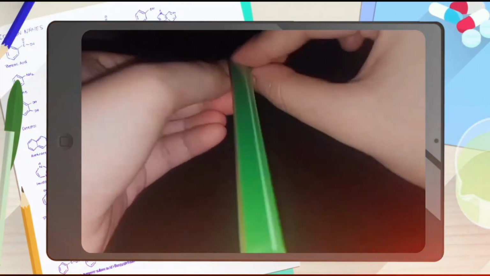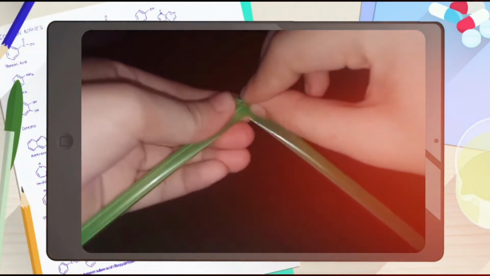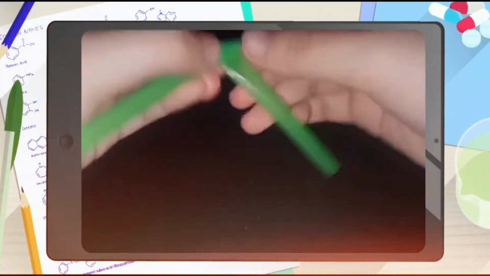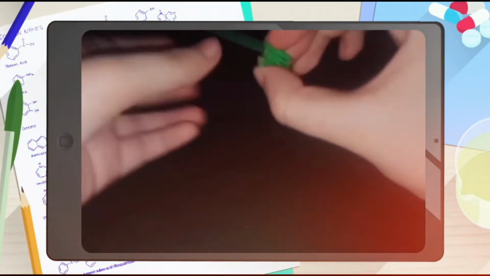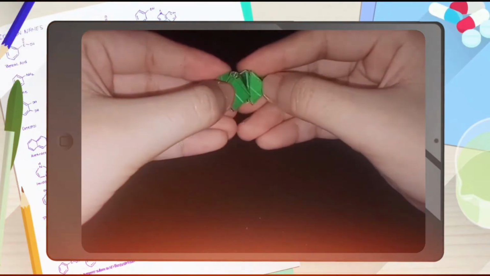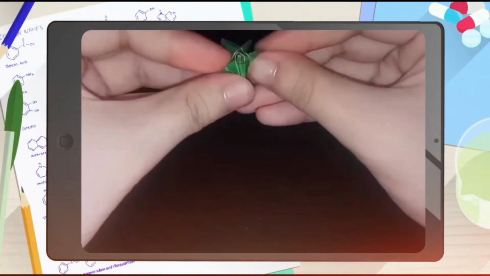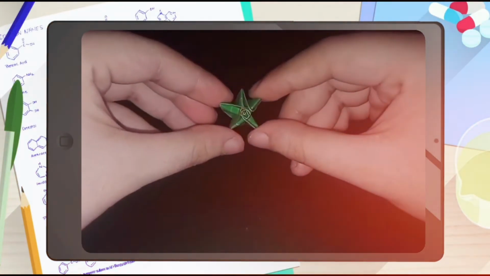Then, turn around the straw and repeat the process all over again until you manage to reach the end. You need to put the other part inside the hole so you can have this final product here. And that's all to do a star-like straw to represent the electron.